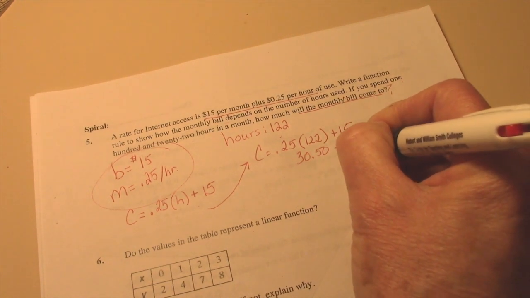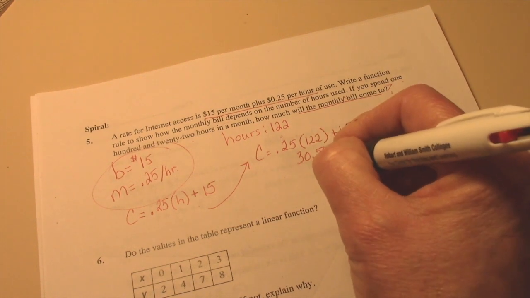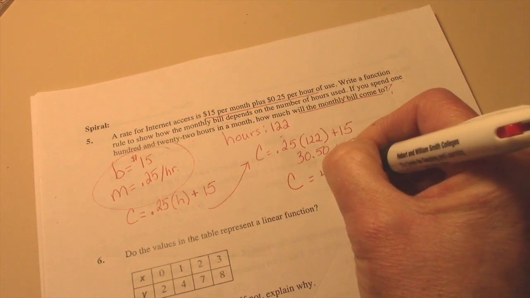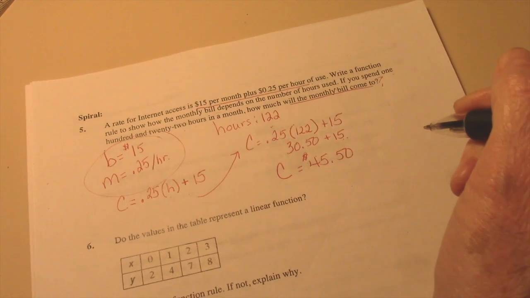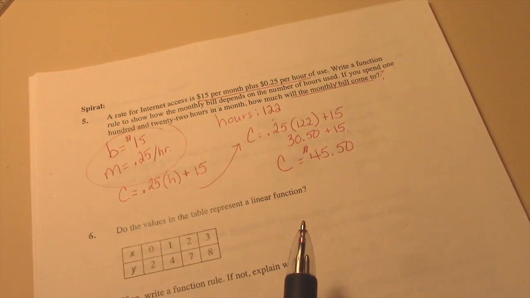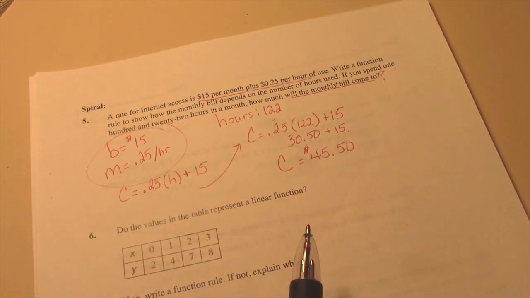Remember, this is $15, so you have to line them up. When you add $30.50 and $15, the cost is $45.50. Very straightforward. Typical question on the test. Not only this test, but the algebra regions would be similar too.